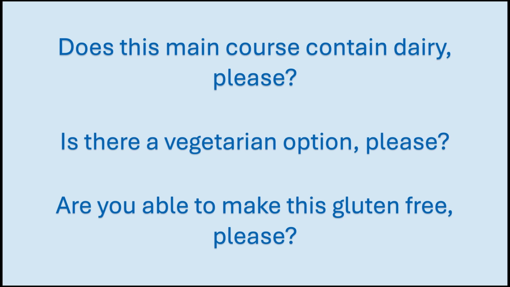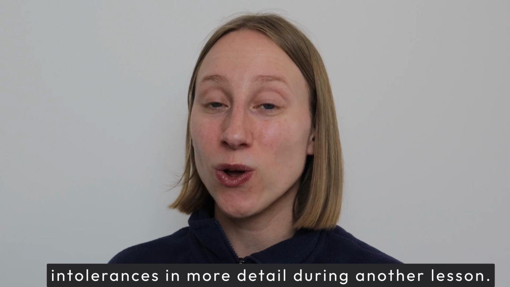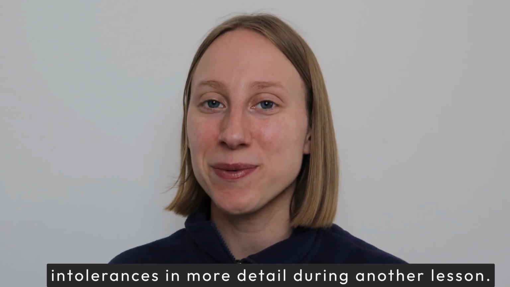Here are some examples of things you could say. Does this main course contain dairy, please? Is there a vegetarian option, please? Are you able to make this gluten-free, please? We can look at ordering food with allergies and intolerances in more detail during another lesson.